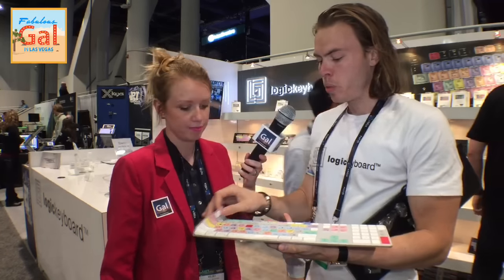How did Logickeyboard get started? How long have you guys been around for? They've been around for about 36 years or something. They started doing small keycaps for regular keyboards, and then you bought a bag of keycaps, and then you had to assemble your keyboard for yourself. And back in 2002, they started doing dedicated keyboards where you actually bought a real keyboard with all the shortcuts on top of it.